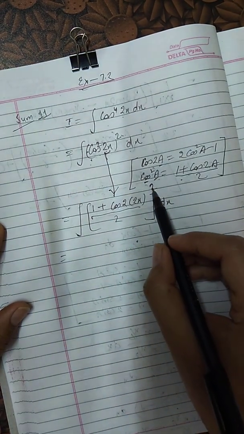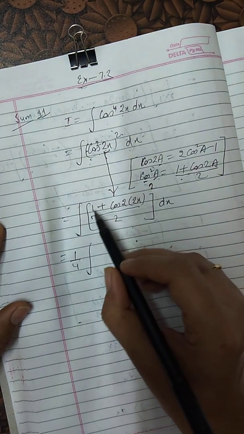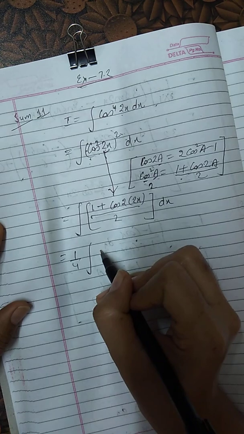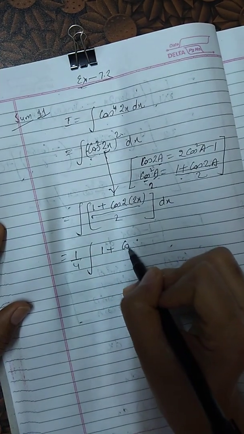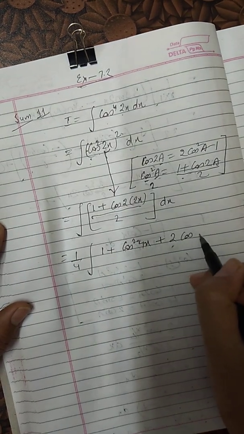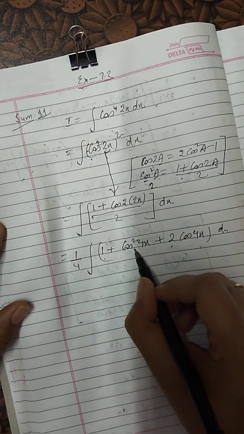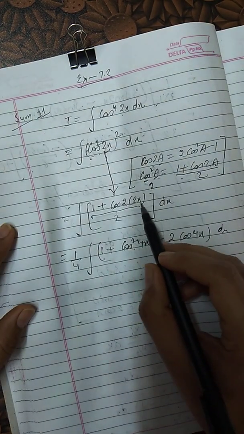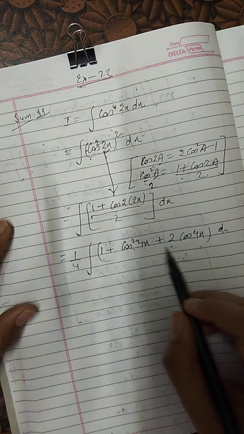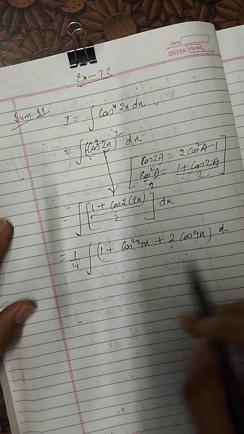Now when I square it, this 1 by 4 we can take outside since it is constant, and 1 plus cos 4x, a plus b whole square formula, if I apply, we will get 1 plus cos square 4x plus 2 cos 4x dx. That means a square plus b square plus 2ab. Now the square of cos 4x will be cos square 4x, that means the function gets squared, not the angle, and then 2 into cos 4x.